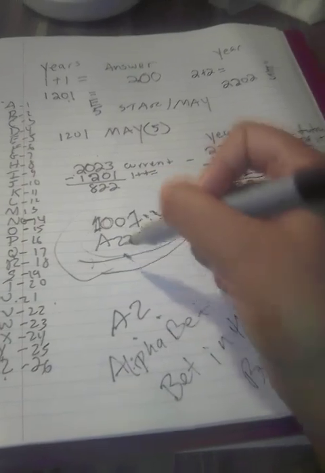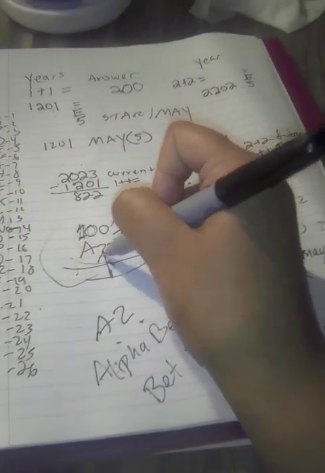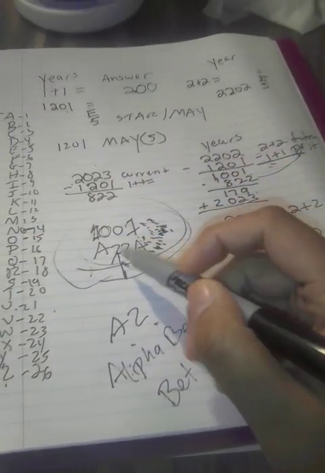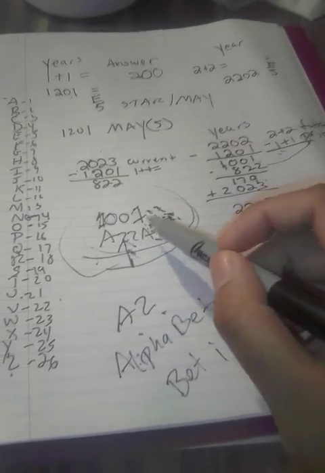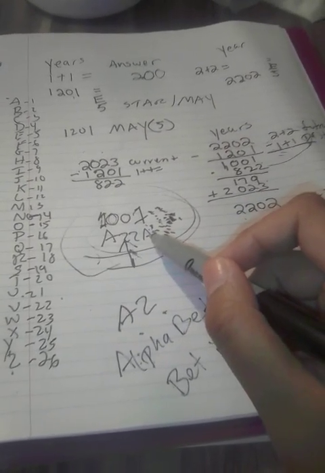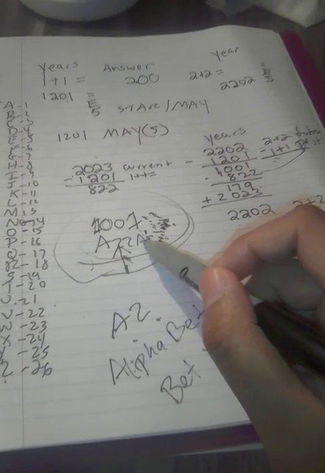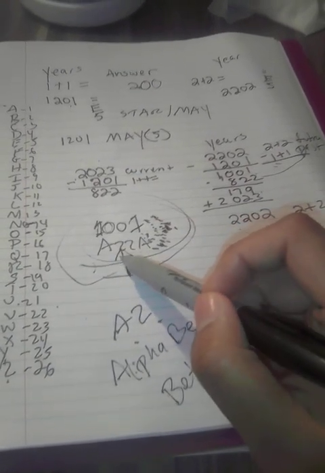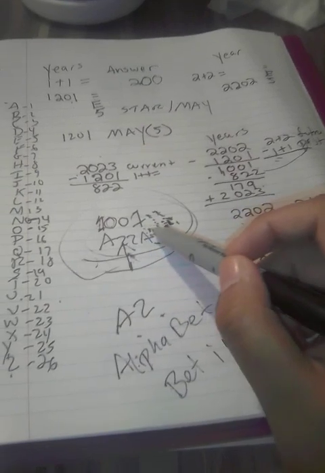Okay. Now, Aza. This is our turning point, everyone. We have to show love and solidarity. We have to stop fighting in Israel, so we can reach 1,001 years.